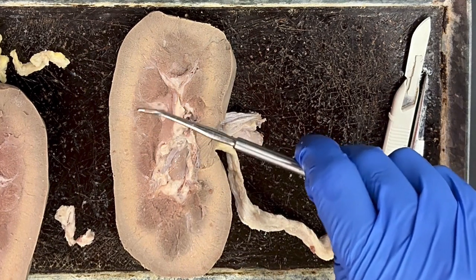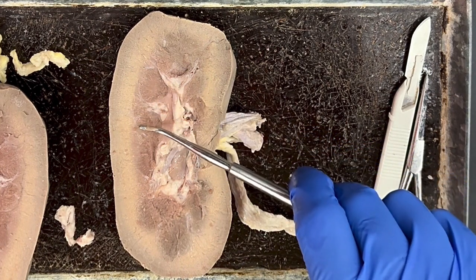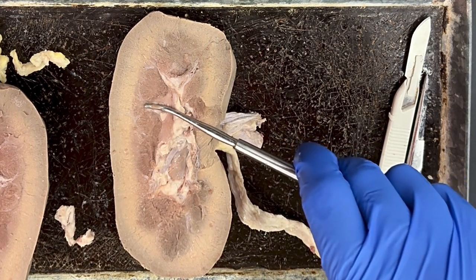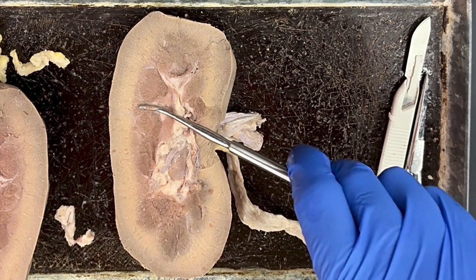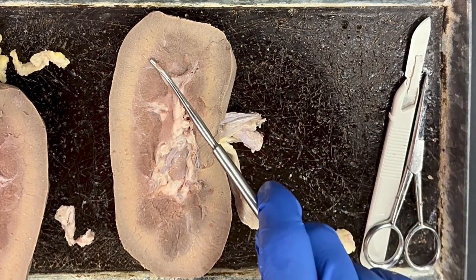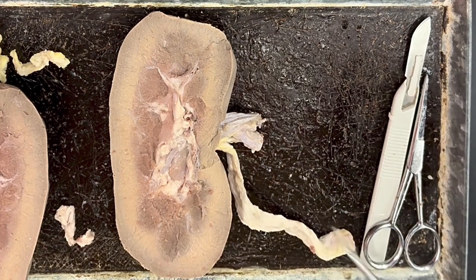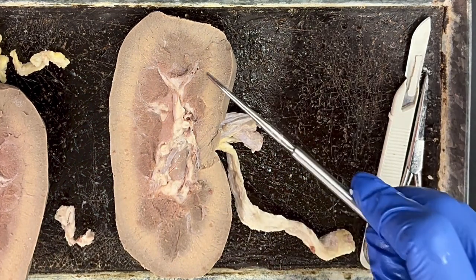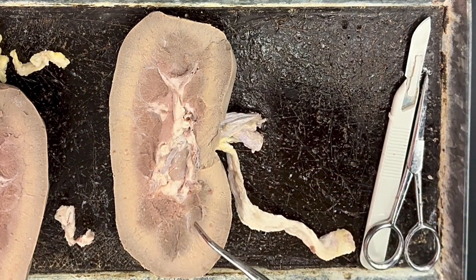Also in between the renal pyramids is where we would have the renal columns. So those would be located between the pyramids that we see, again, making up the medulla there.